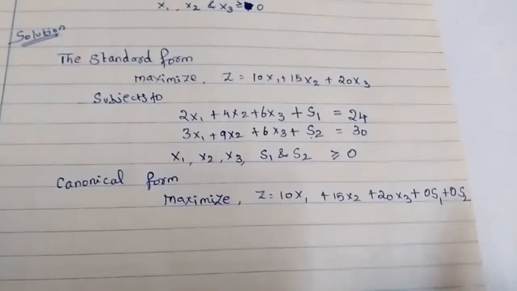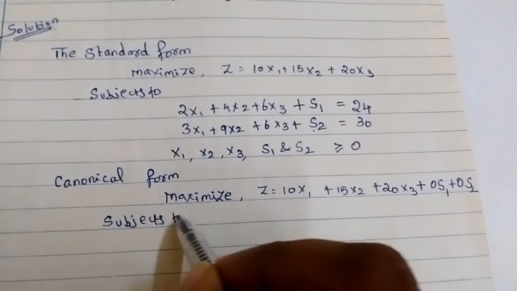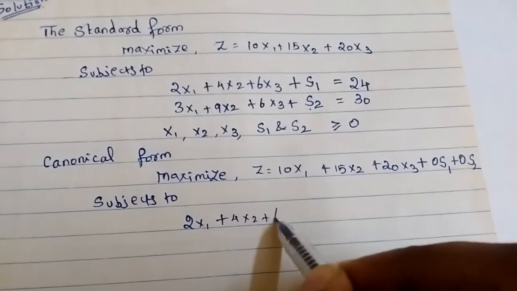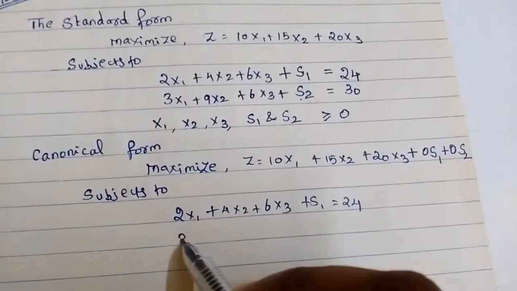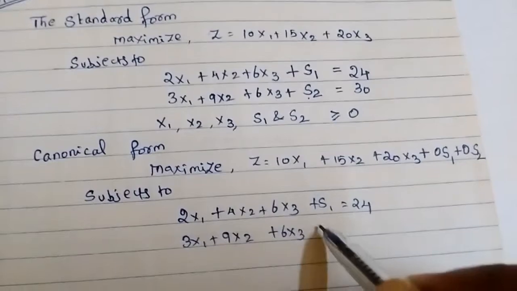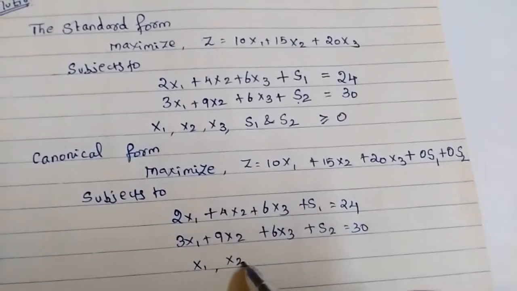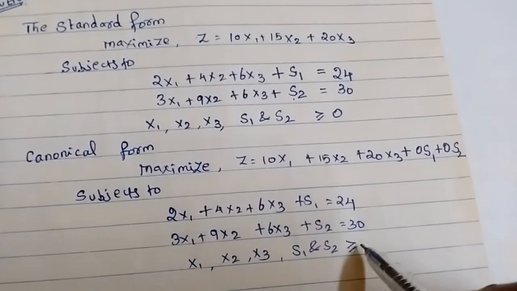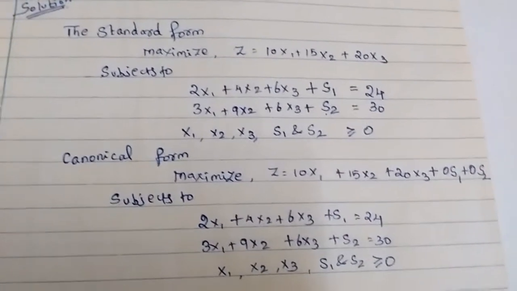This is the canonical form. Subject to 2x1 + 4x2 + 6x3 + s1 = 24, 3x1 + 9x2 + 6x3 + s2 = 30, and s1 and s2 are non-negative. This is the canonical form and that is the standard form.